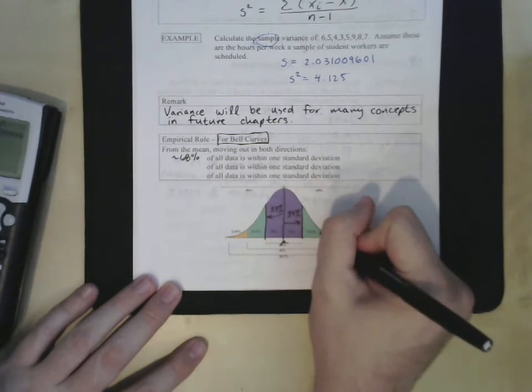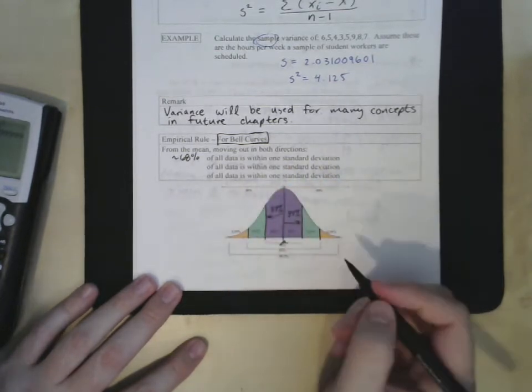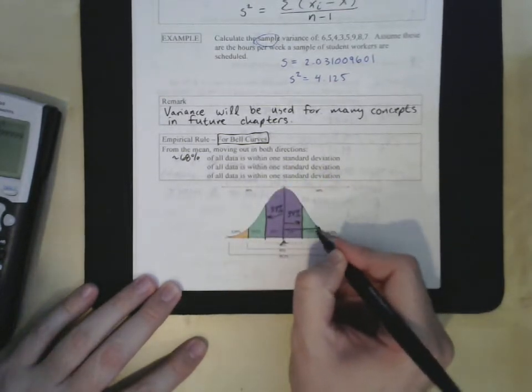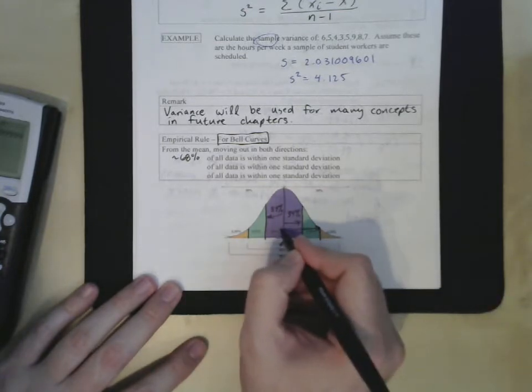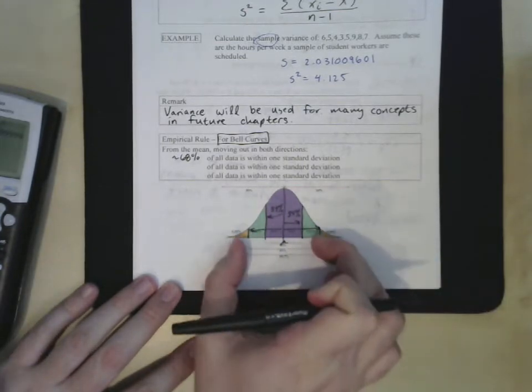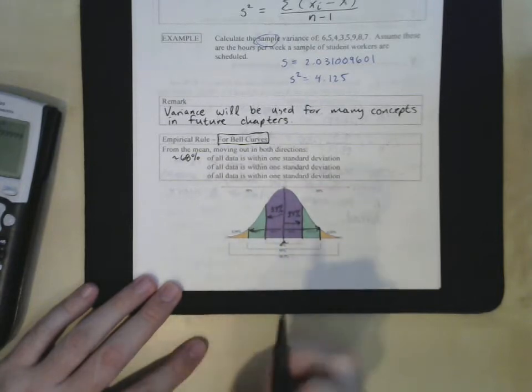Going out this direction, so from here to here, we have an increase, and there is, in this distance here, 95%.